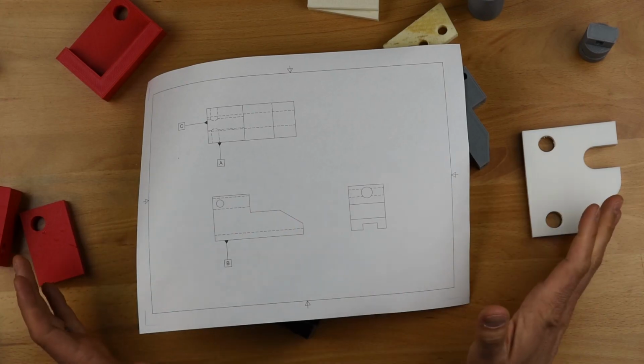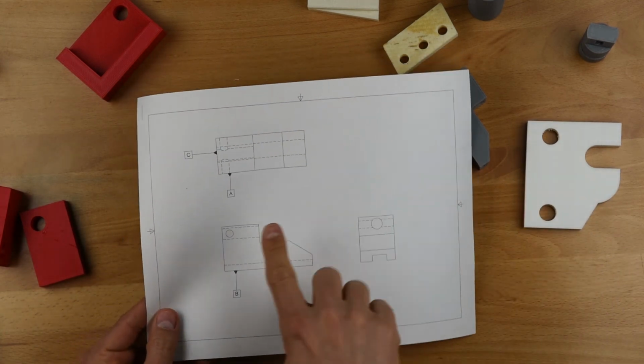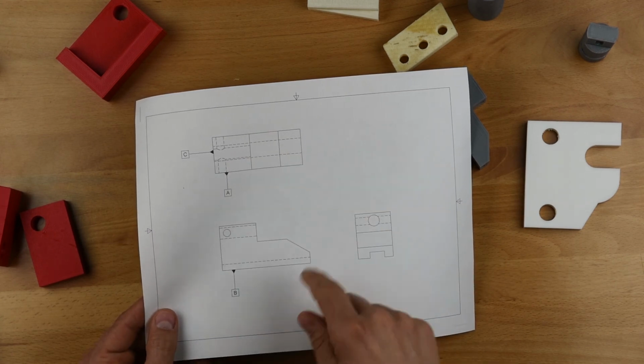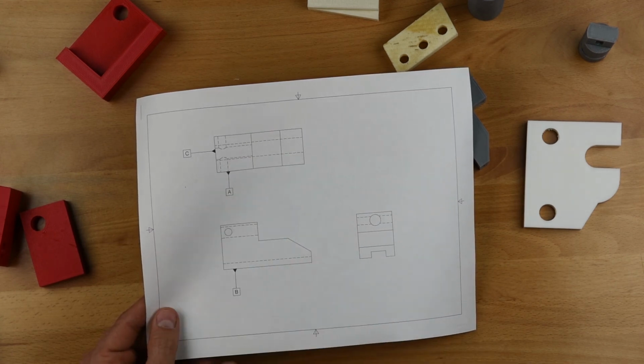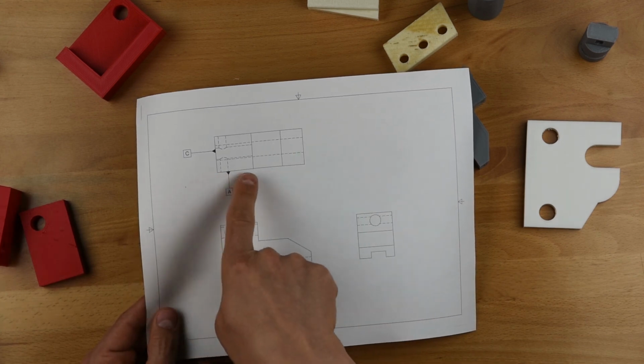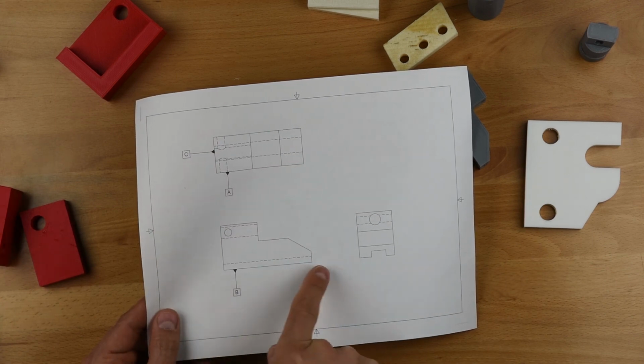So what's that look like on a drawing sheet? What do datums look like on a drawing sheet? So here you can see a 3-view drawing of a part. This part contains a datum A, a datum B, and a datum C. You can see that those are surfaces that associate with the part right here.